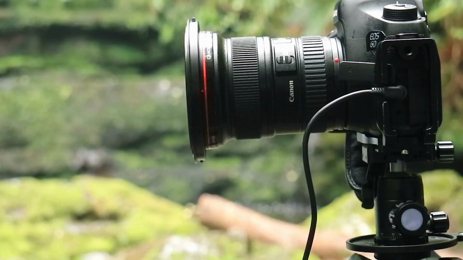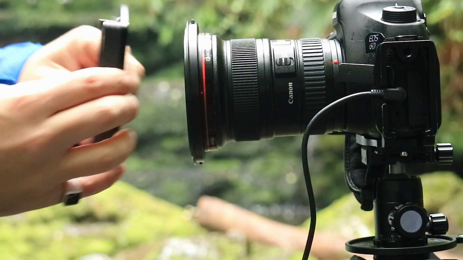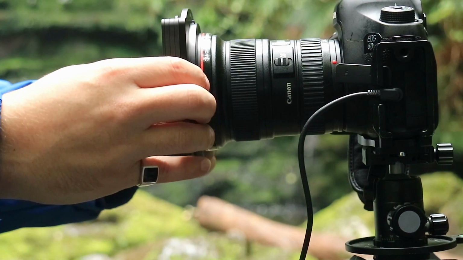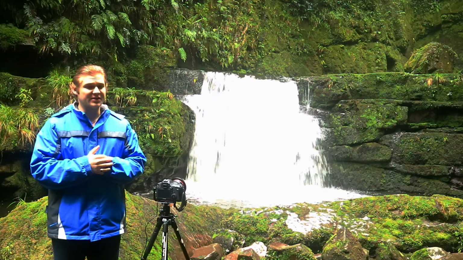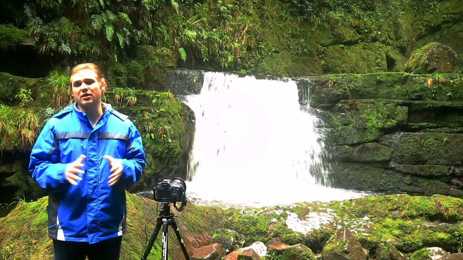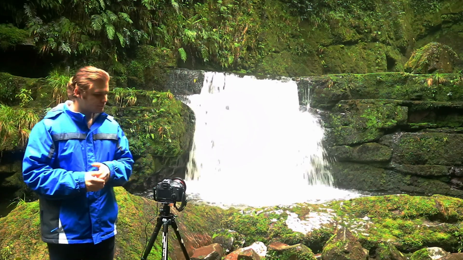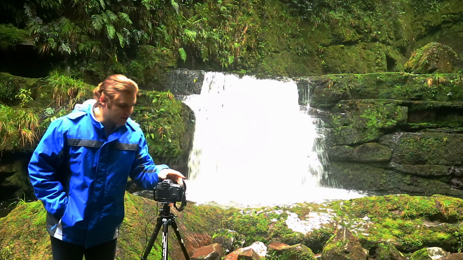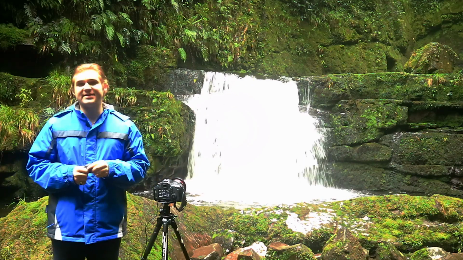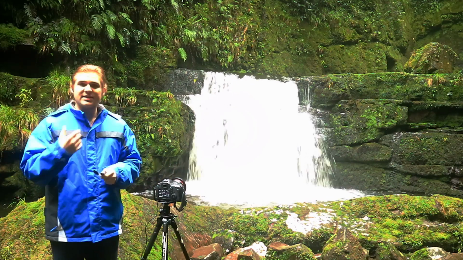If you do decide to go ahead and use an ND filter, nothing more than 3 or 6 stops. 10 stops is just going to make it a really, really long exposure, which is fairly unnecessary for most waterfalls. So this shot, I've got a shutter speed of 1.6 seconds. I just adjusted it to give me the correct light.